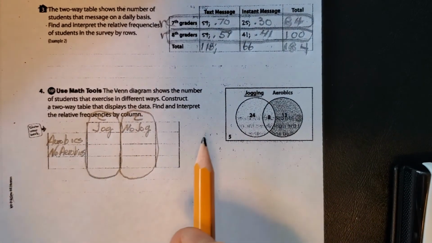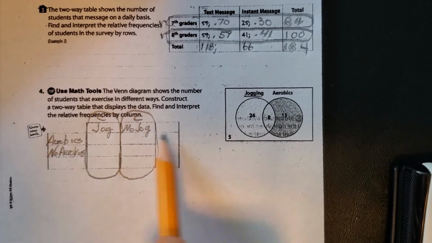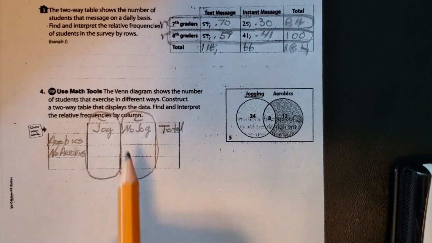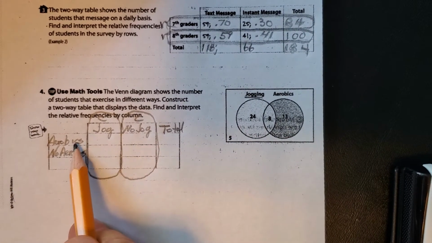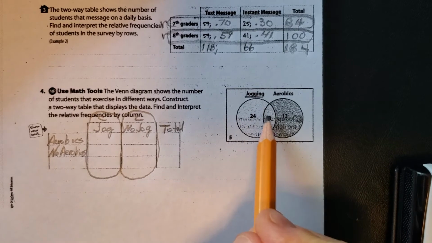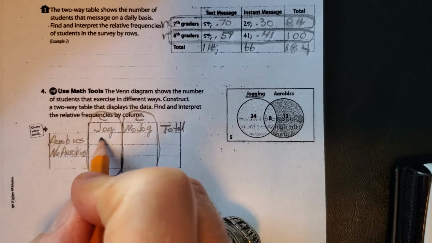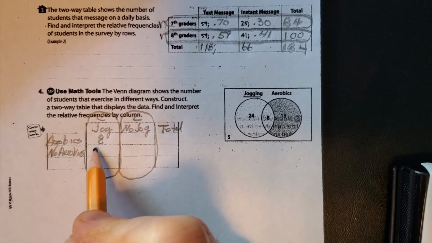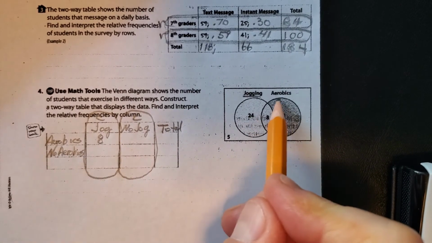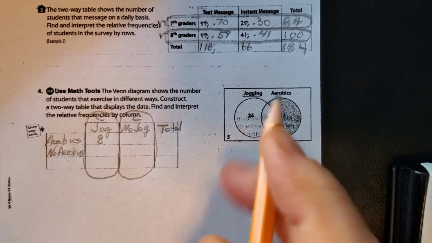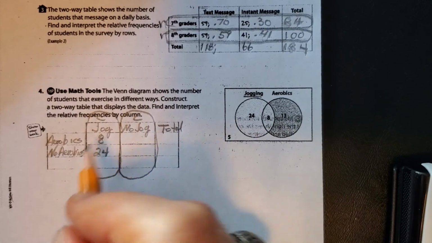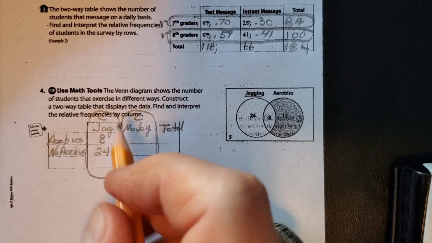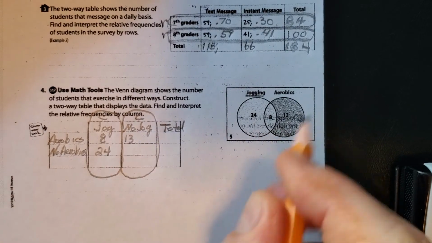Okay? So now we're going to figure out where everything goes. Now this is, of course, the total. So how many joggers that also do aerobics? Joggers, aerobics, there are 8 of them. So that would go here. Okay, no aerobics but jog. So no aerobics, none of that, but jog is 24. Okay. Aerobics that don't jog is going to be 13 right here.